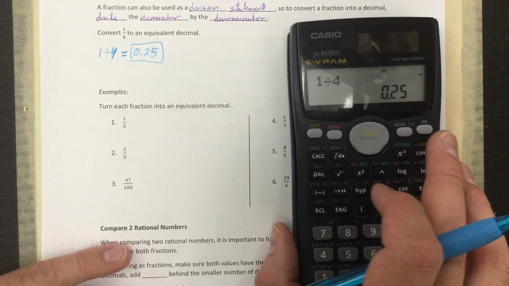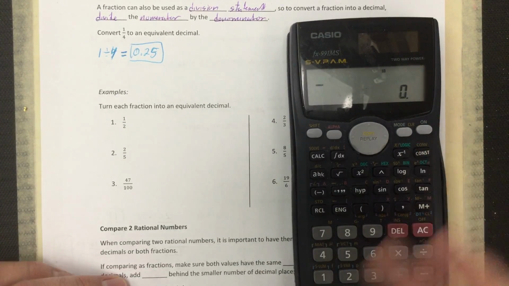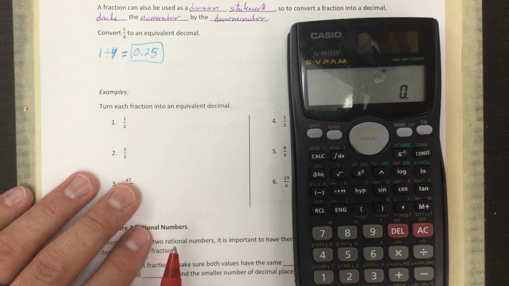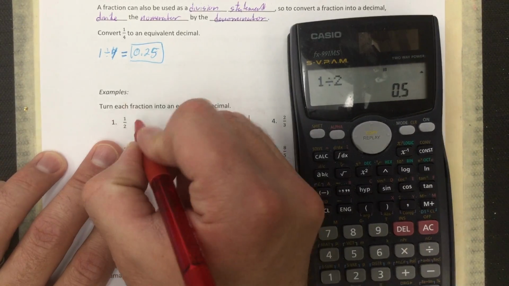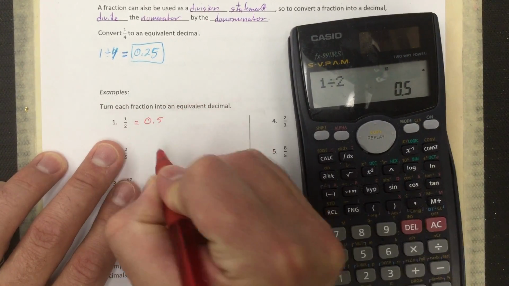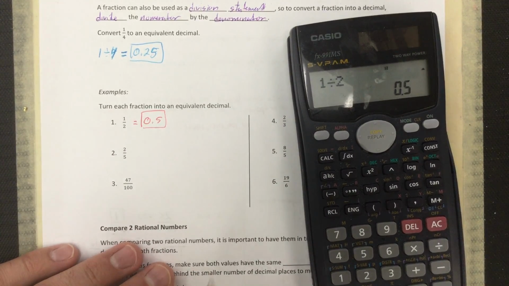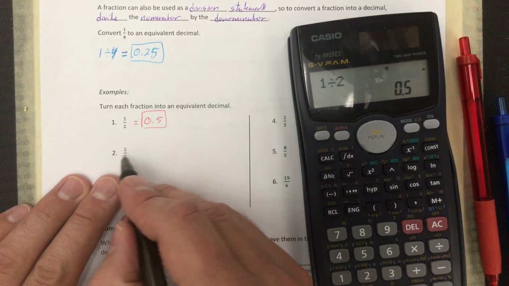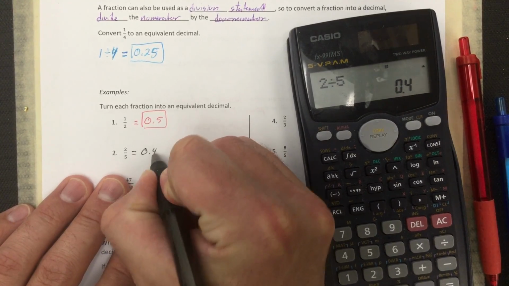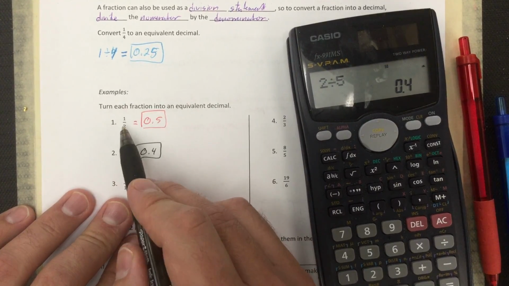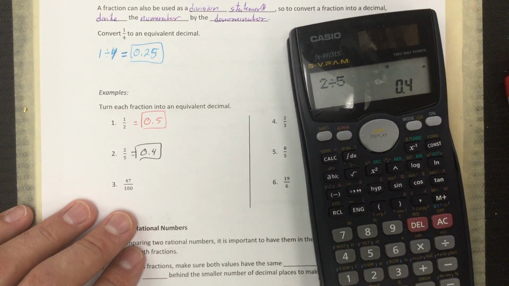Well, let's try a couple more here. Again, this isn't going to be the most difficult with a calculator. Without a calculator, it could be pretty tough. Number 1 here is 1/2, 1 divided by 2. Again, this one might be something you would recognize from before, but 1/2 is the same as 0.5. 2/5 is just 2 divided by 5, and it is the same as 0.4. So which one's bigger, 1/2 or 2/5? 1/2 is definitely bigger.